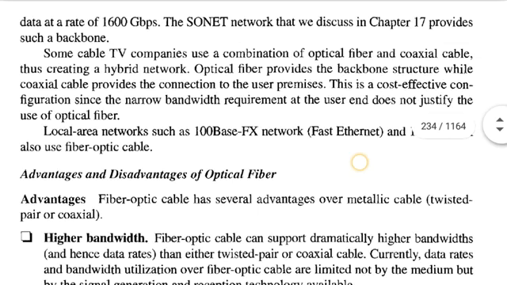The SONET network that we discussed in chapter 17 provides such a backbone. Some cable TV companies use a combination of optical fiber and coaxial cable, thus creating a hybrid network. Optical fiber provides the backbone structure while coaxial cable provides the connection to the user premises. This is a cost-effective configuration since the narrow bandwidth requirement at the user end does not justify the use of optical fiber. Local area networks such as 100Base-FX network, Fast Ethernet, and 1000Base-X also use fiber optic cable.